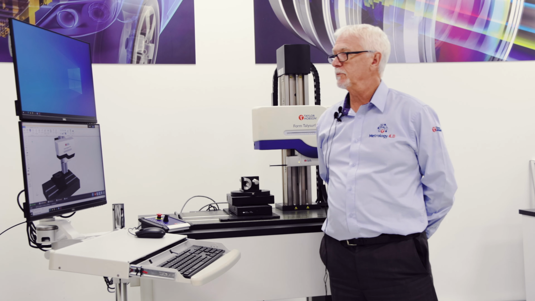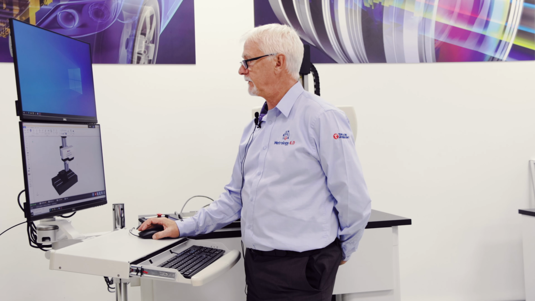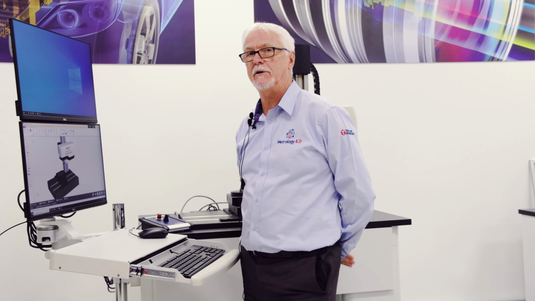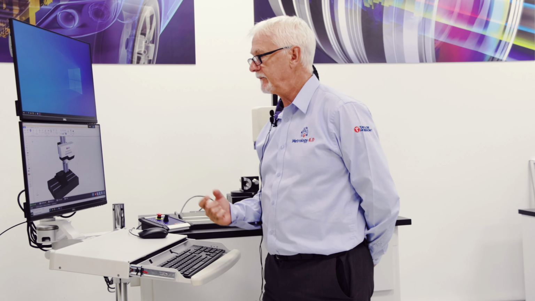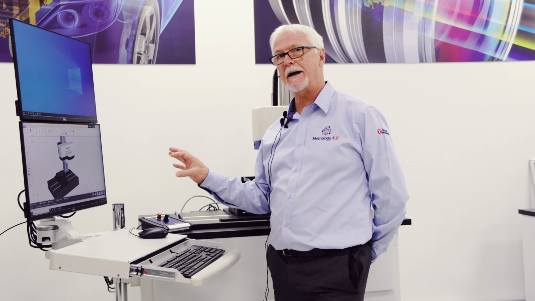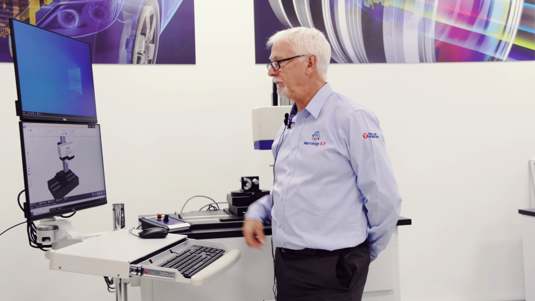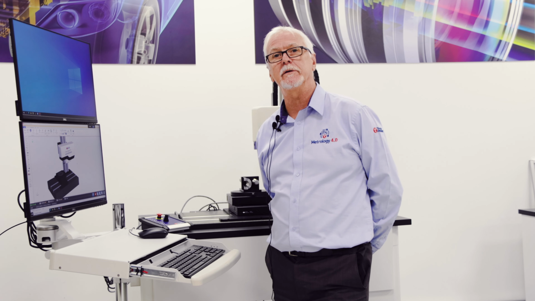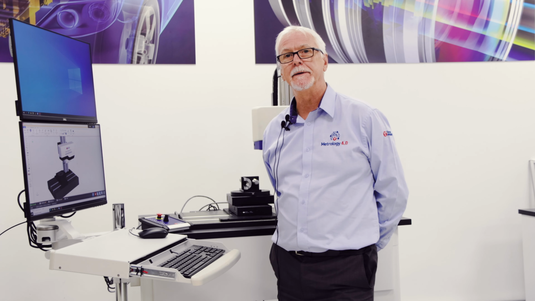We're going to use Metrology 4 software. One of its unique features is its capability of giving you a virtual display. The virtual display is an exact replica of the real instrument. And what that means is we have a coordinate system and we can program using the virtual display.